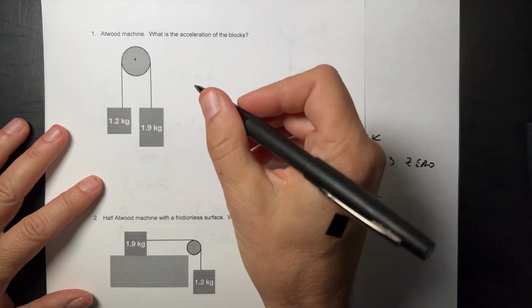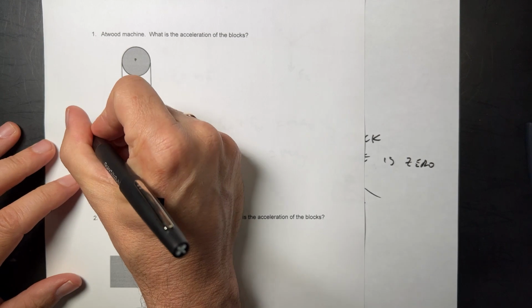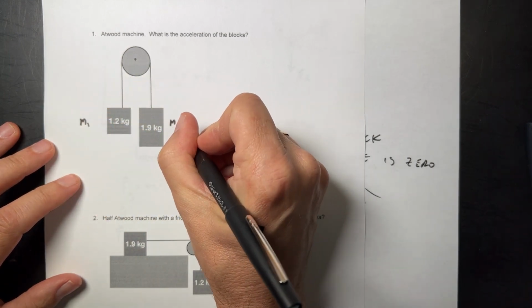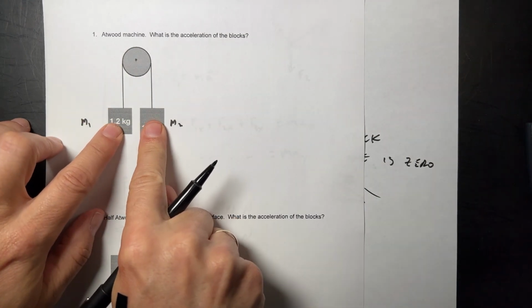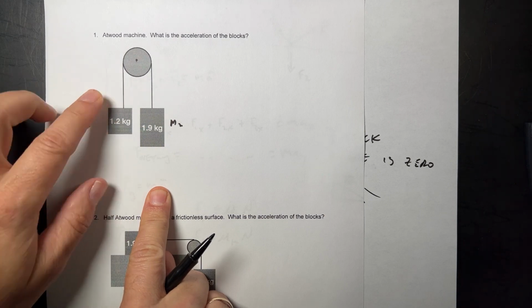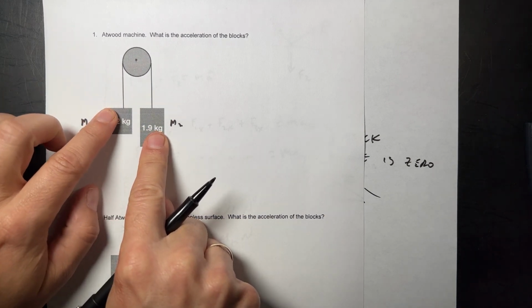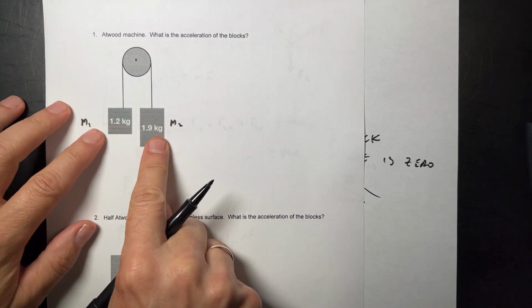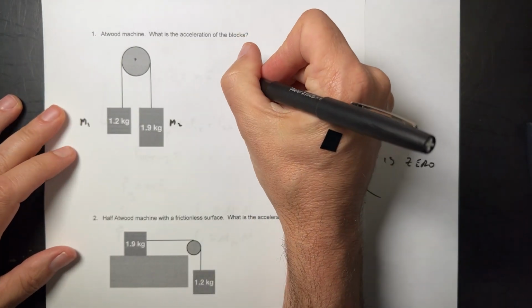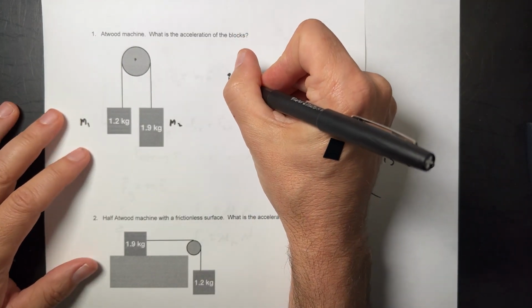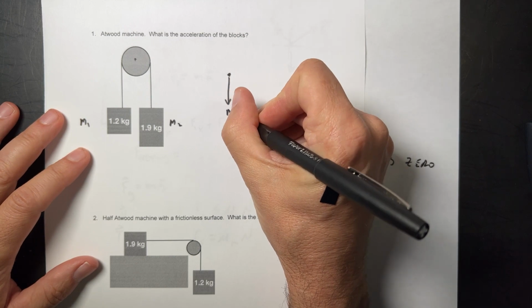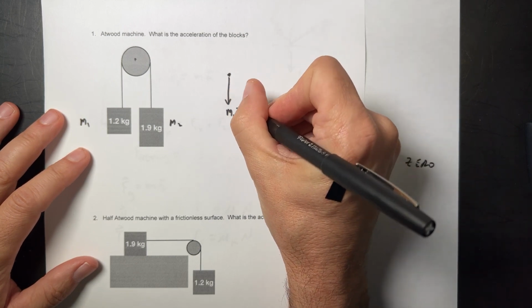So I'm going to start off with a free body diagram for this one. I'm going to call this mass 1 and this mass 2. Now, I know that this one's going to accelerate down and that one's going to go up. They have to do the same thing if the string doesn't stretch. But let's draw M1. So here's mass 1. I have a downward gravitational force. I'll draw that as M1G, technically a vector.